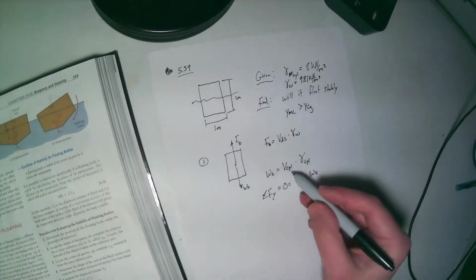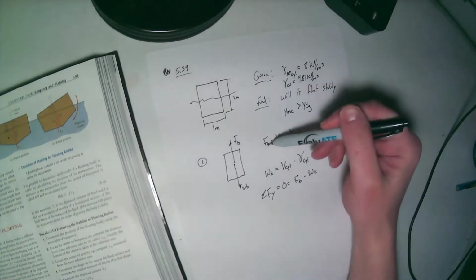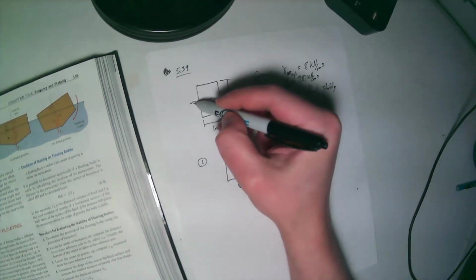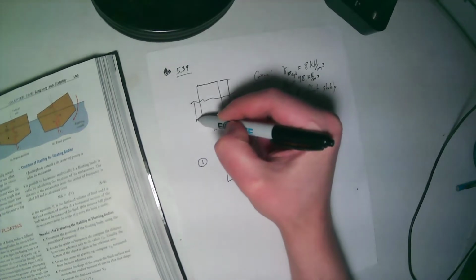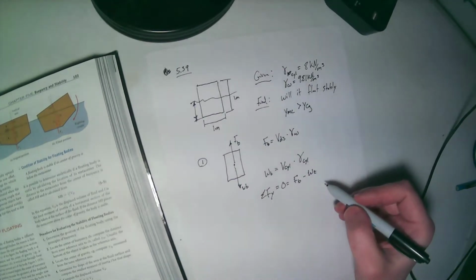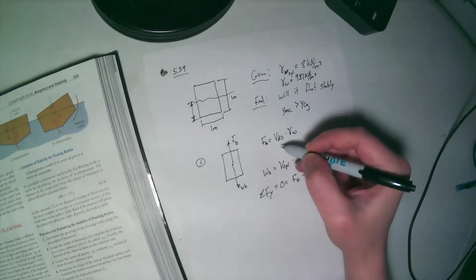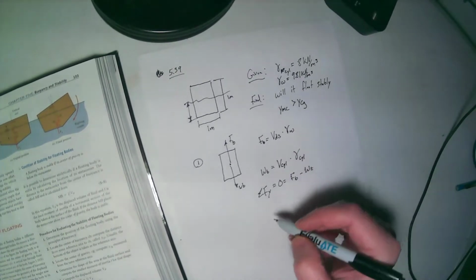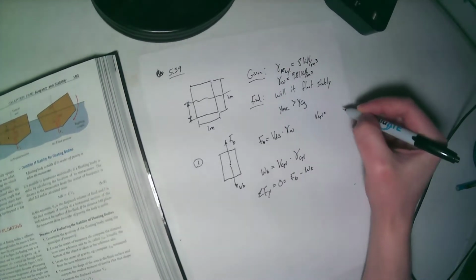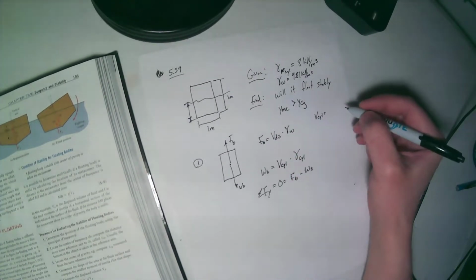Well, we can calculate the volume of our cylinder. And we need to figure out how much displacement, how deep in the water we are going to be. So the volume of our cylinder is equal to the area of a circle times the length of the cylinder.